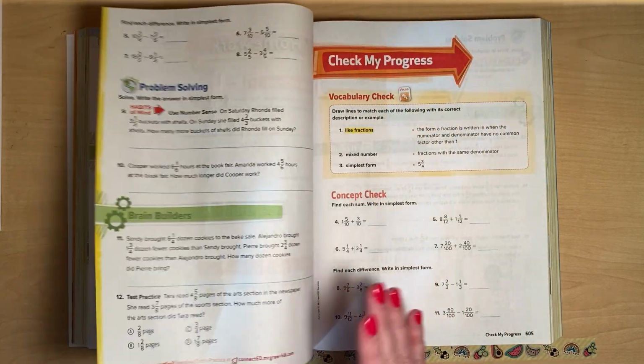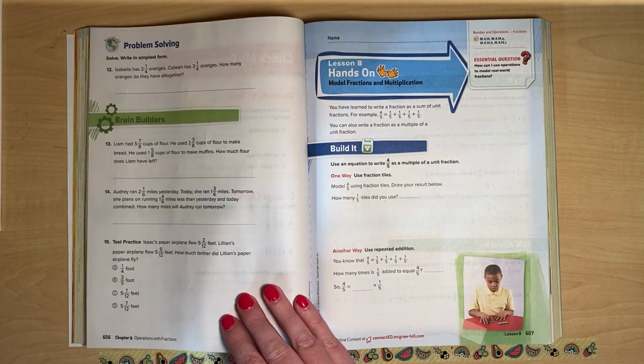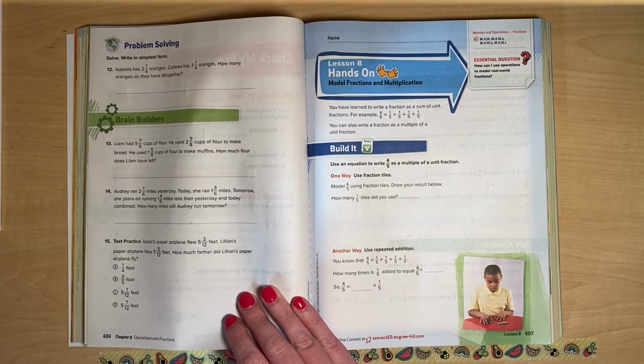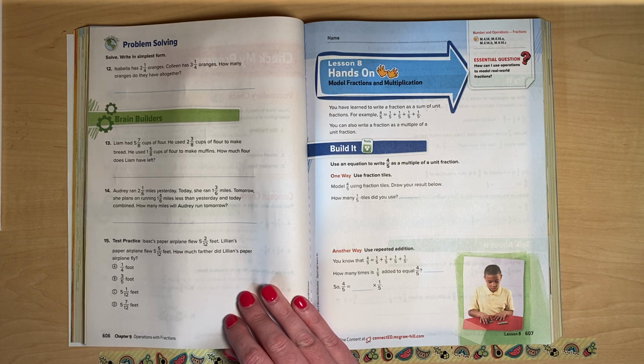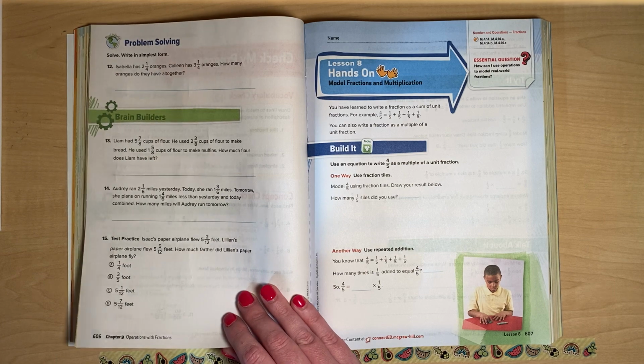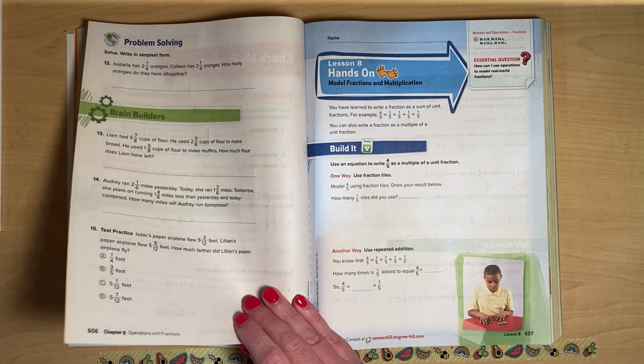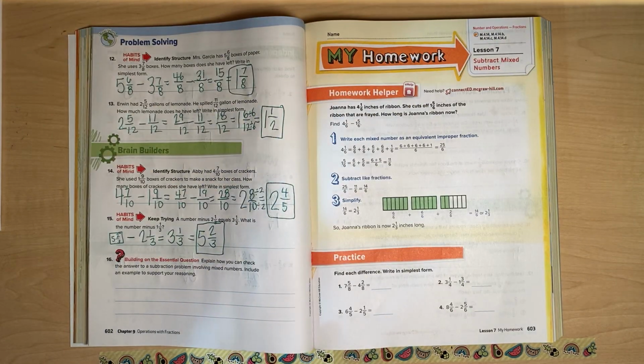We'll be back with lesson 8 tomorrow, which is modeling fractions and multiplication. So we've learned to add, subtract fractions, add and subtract mixed numbers, and now we're going to move on to multiplying fractions, okay? So do all this, and I'll see you next time.